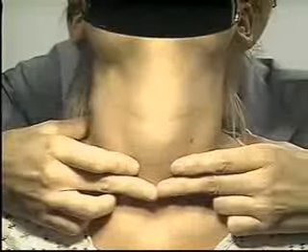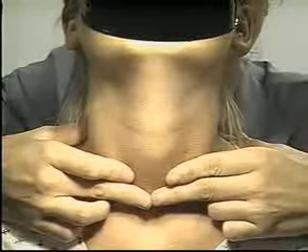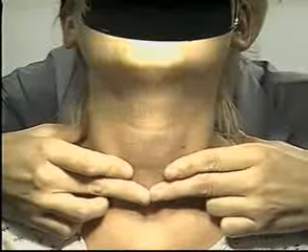Again, ask the patient to take a sip of water and swallow it. Feel for the thyroid isthmus rising under your finger pads. Move your fingers laterally as needed for the anterior surfaces of the lateral lobes.